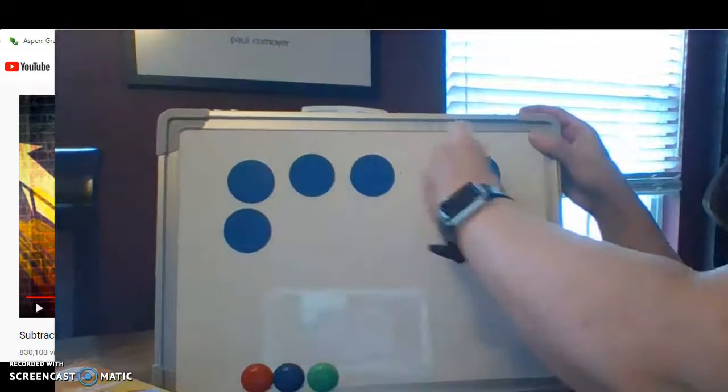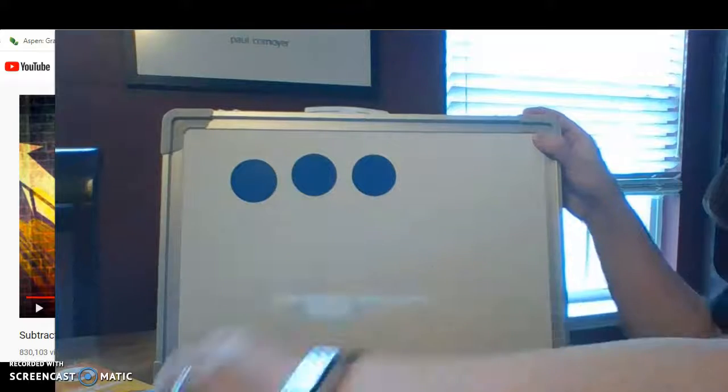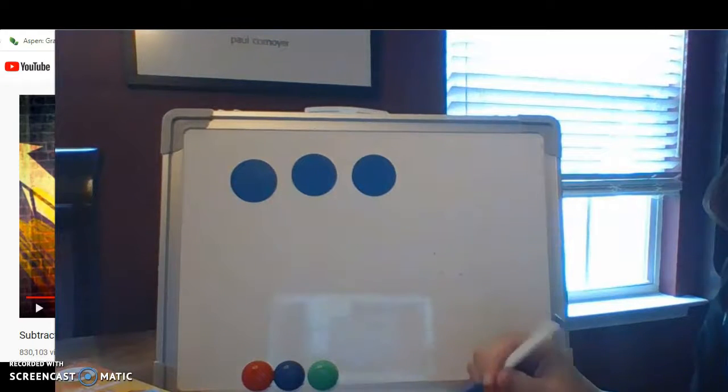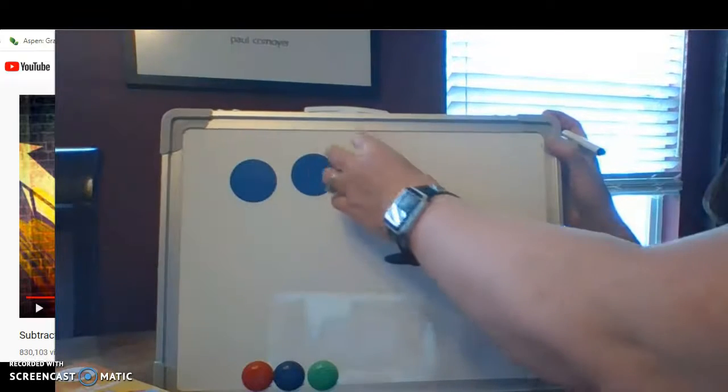All right, let's say that Gabby had 3 new shirts and she went and decided to give away one to a friend.